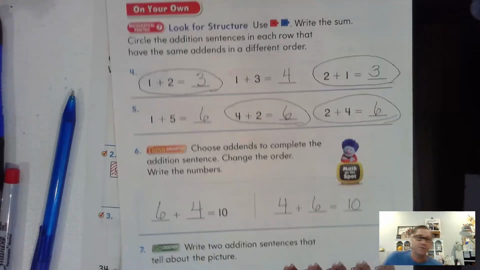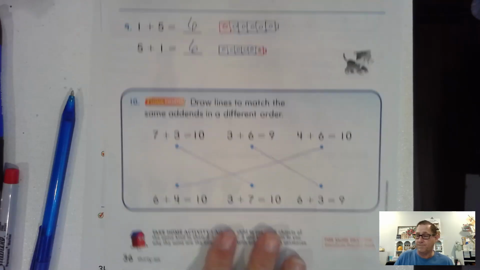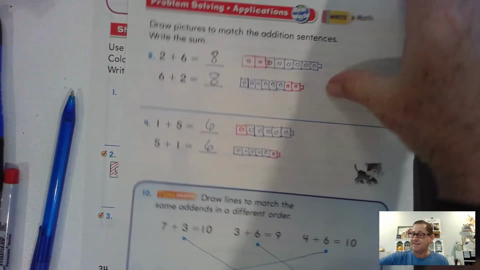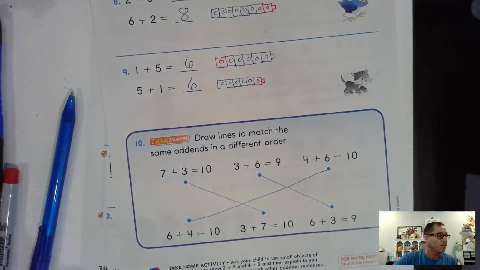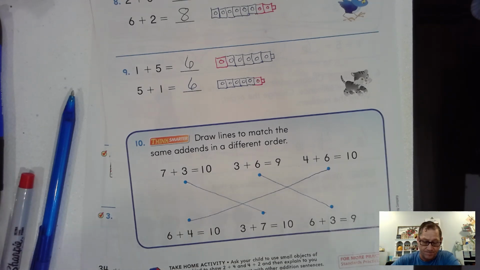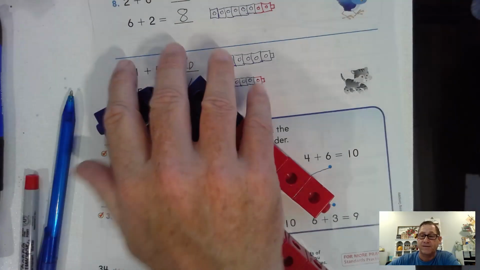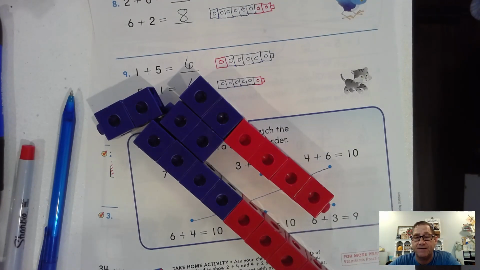All right, boys and girls, so that's it for lesson 1.6. Working with adding in any order. Okay, and remember we called this idea of adding in any order a very special concept known as commutative property. So until our next lesson, I will see you soon.